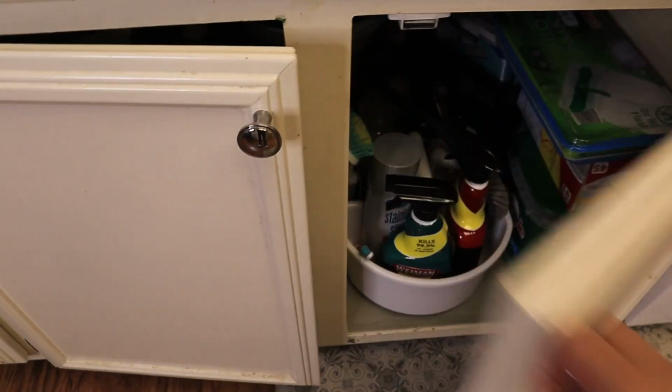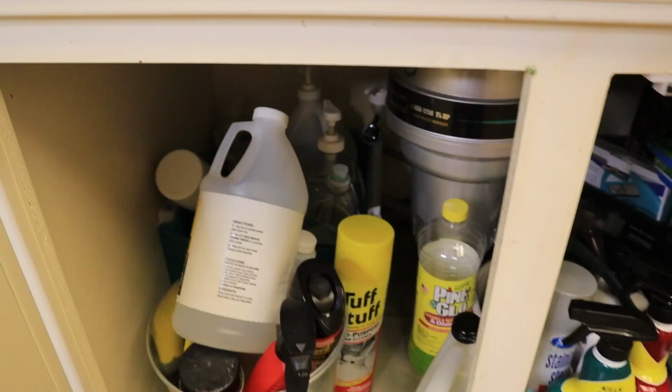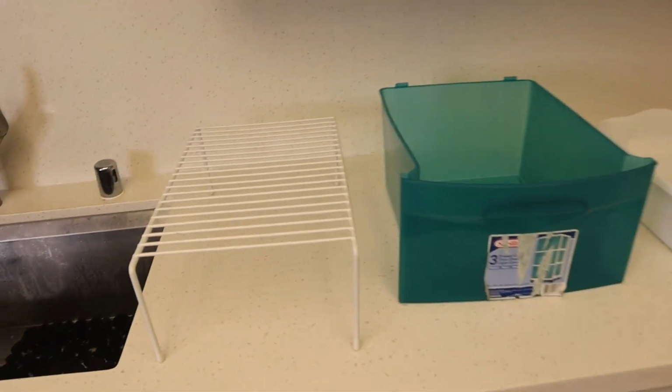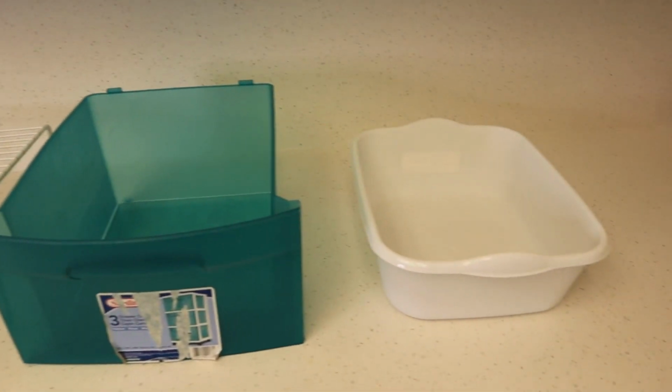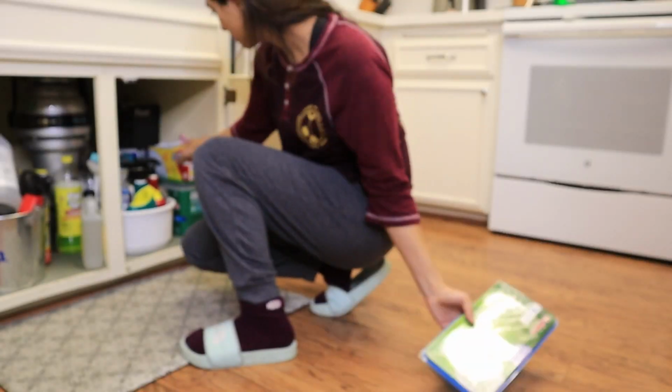In this video, I will be organizing the area under my sink. I am tired of having no systems down here. It is chaotic and I need to take care of this. I have some bins that I would like to use in addition to the ones I already have down here.